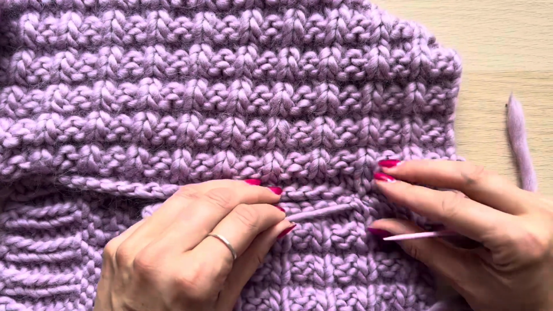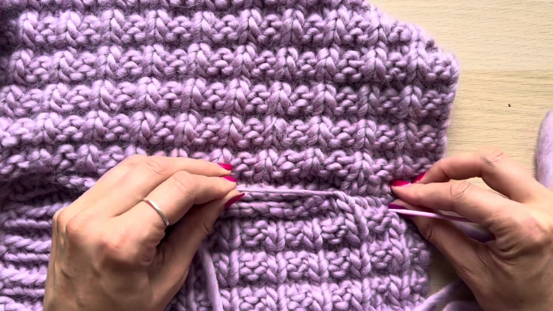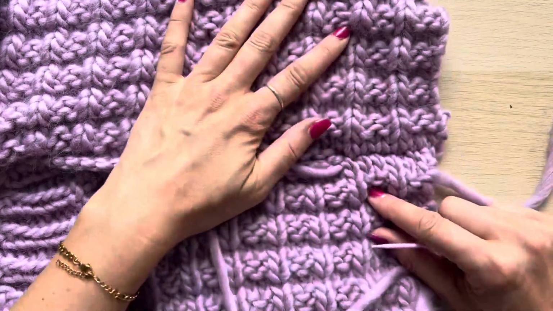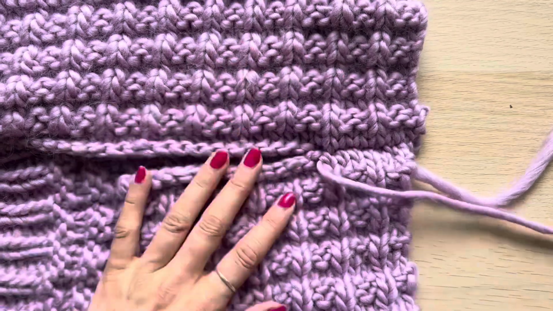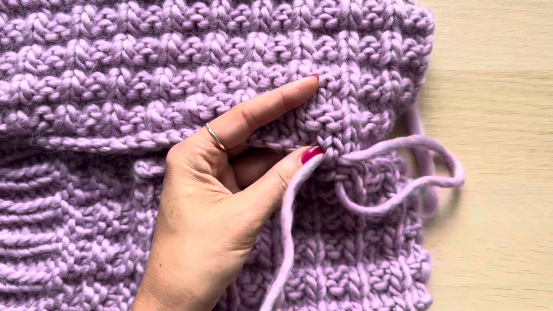So I've managed to seam a couple of stitches in now, so you can start to see it's all really lining up nicely. Give your yarn a little tug just to make sure that everything's secure. Look how nice and straight that is. Keep going and I'll see you at the end.